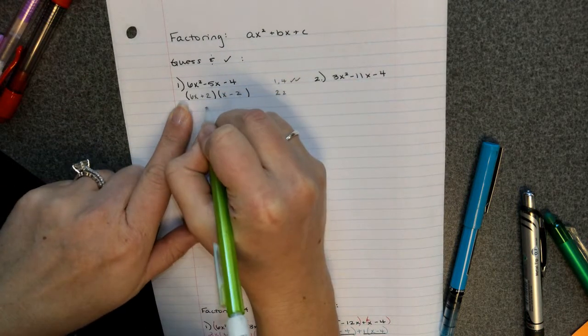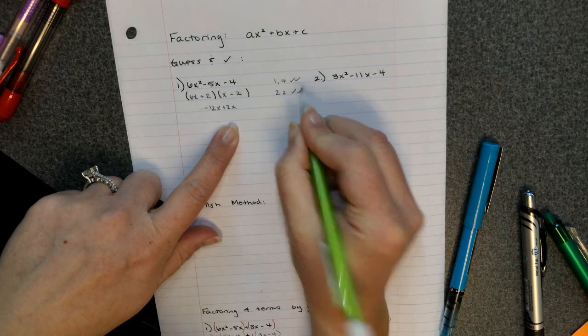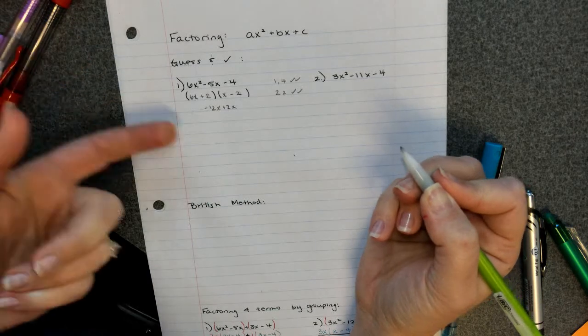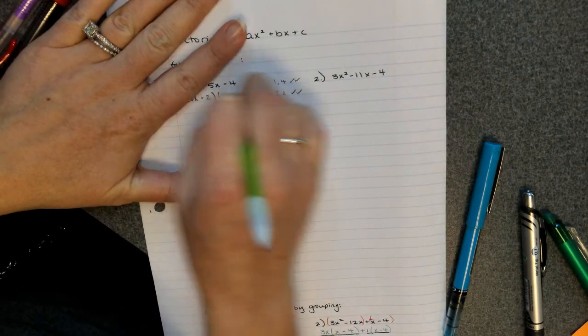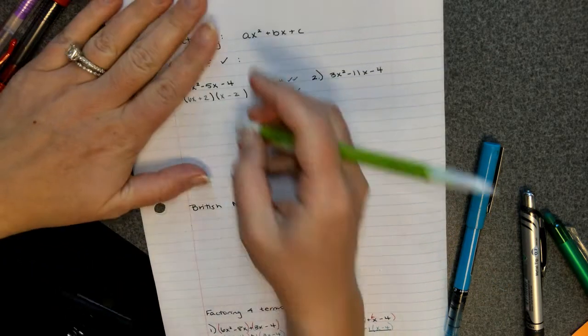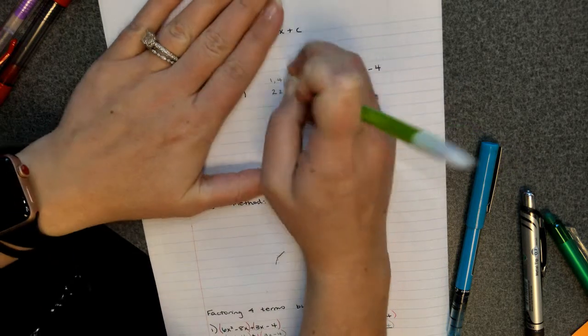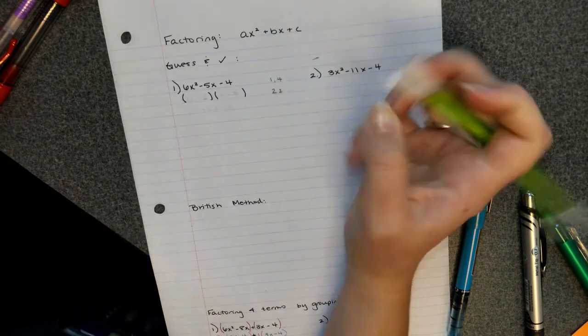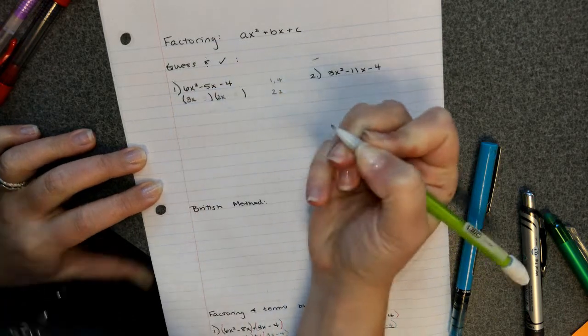My outside will be negative 12x. My inside will be 2x. There's not a way to reverse those, so I've done both of those. Negative 10x is not negative 5x, so that's not going to work. So I've tried everything with 6x and x, and it didn't work. So what I'm going to do now, let me erase my check marks because I'm going to try those again, but this time I'm going to try it with 3x and 2x.